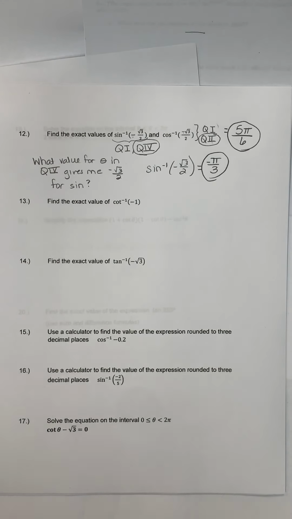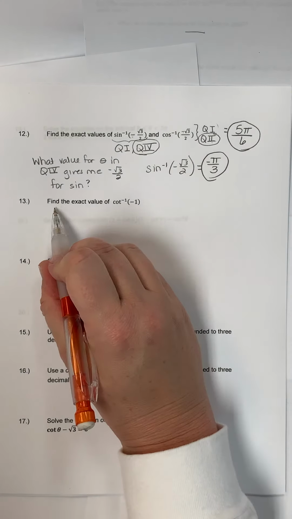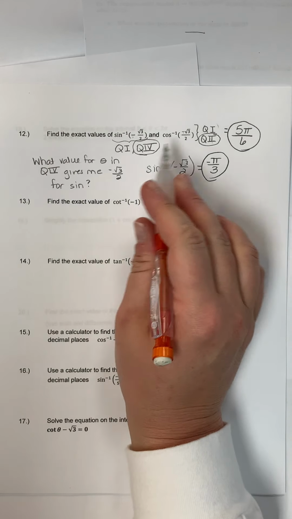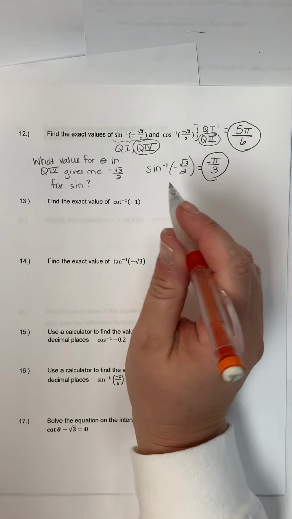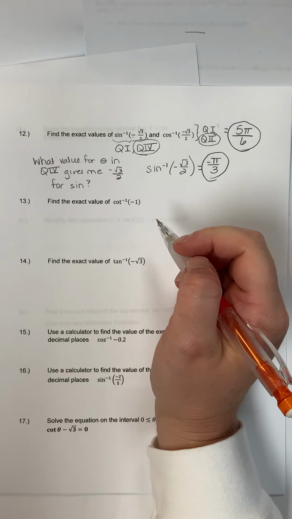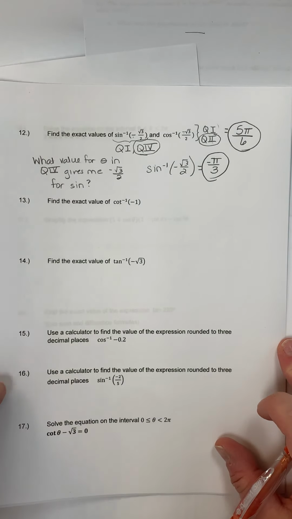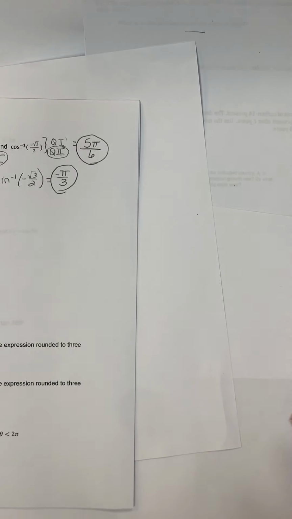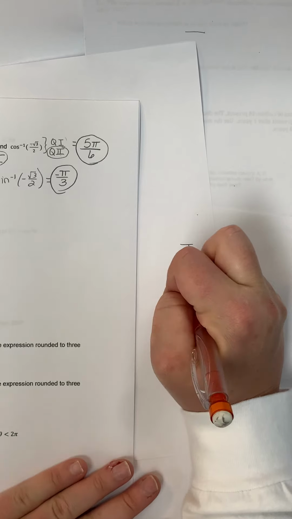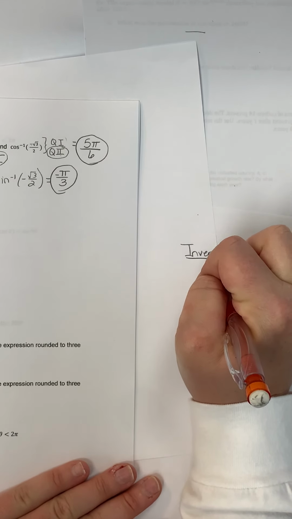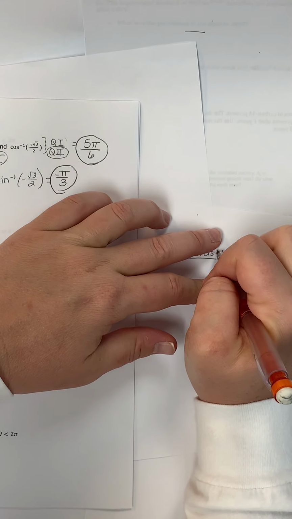All right, let's look at number 13. 13 is find the exact value, again, so just one of these like this, no decimal, of the inverse cotangent. Okay, so what I'm going to do is move my paper over here and let's talk about inverses. Inverses, that's what that says.